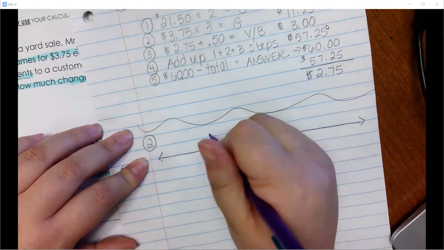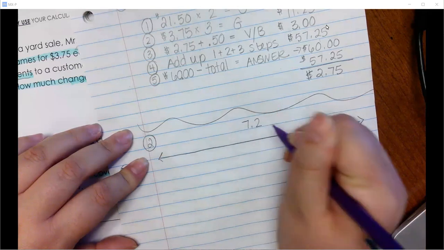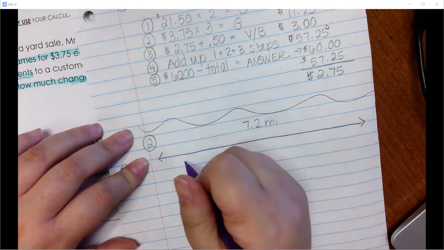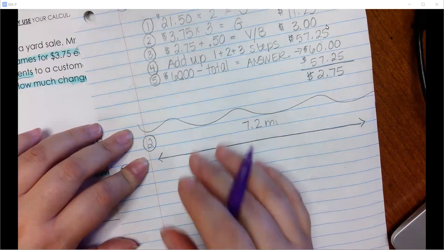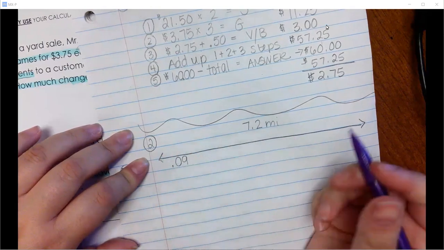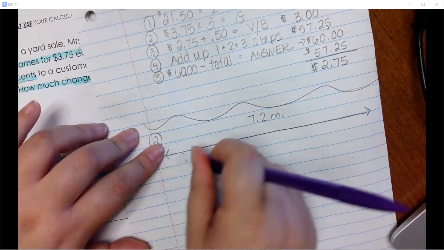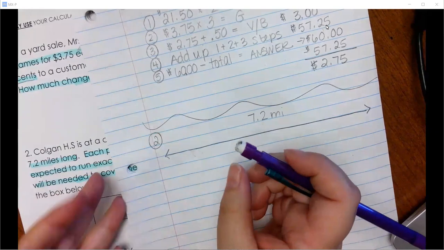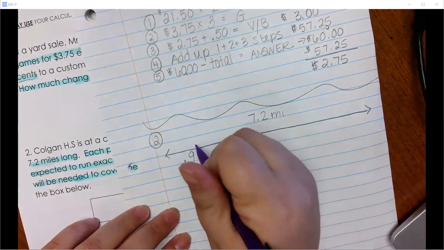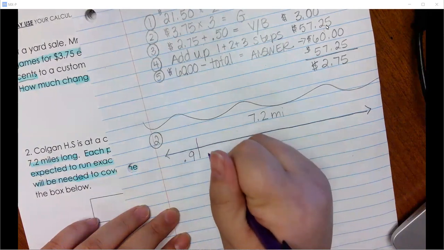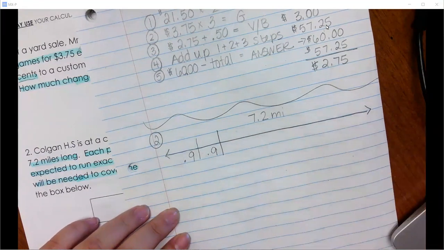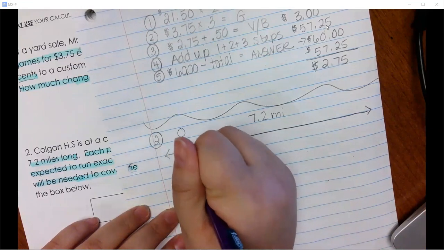The whole race is 7 2/10 of a mile. And I know that it's going to be made up of teammates that each run 9/10 of a mile. Somebody's going to run 9/10, somebody's going to run 9/10. I just don't know how many of those people there are.